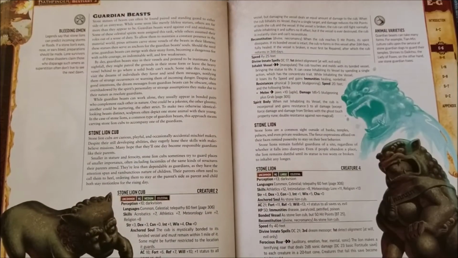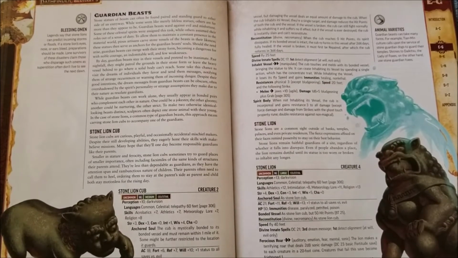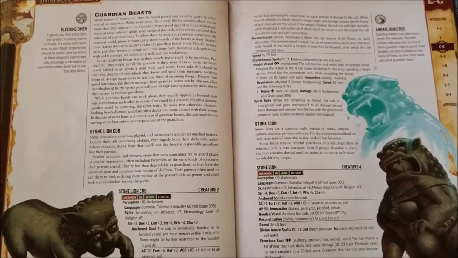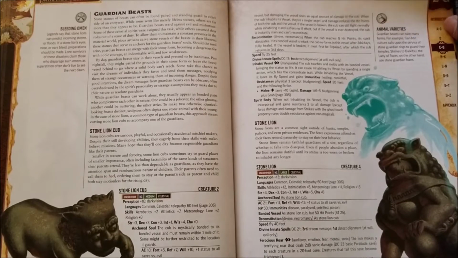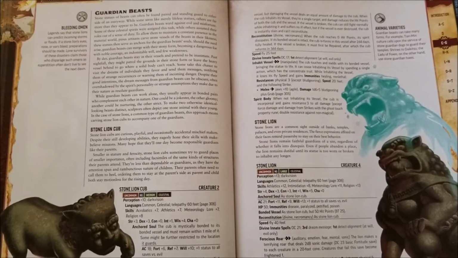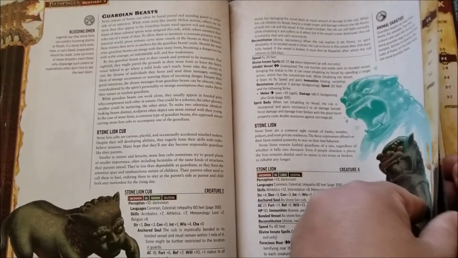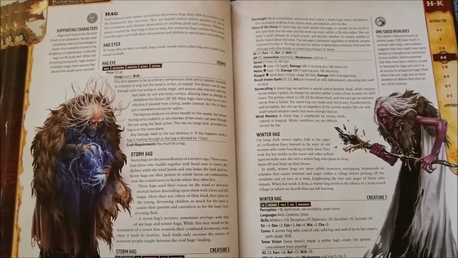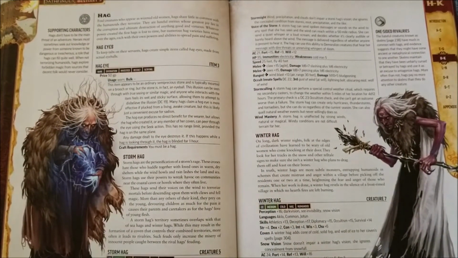All right, here's a pretty cool section on guardian beasts. Of course, these look like the ancient Oriental type lion and dog statues and those kinds of things that you would see, representing the mythology and the ancient times of those areas.